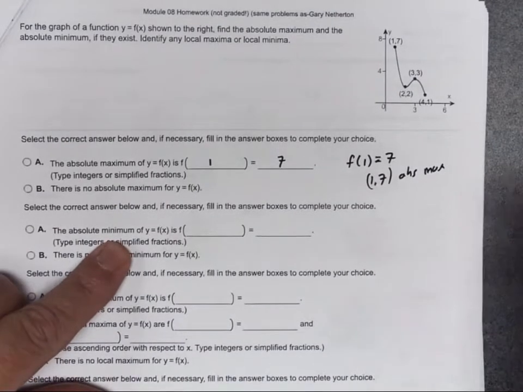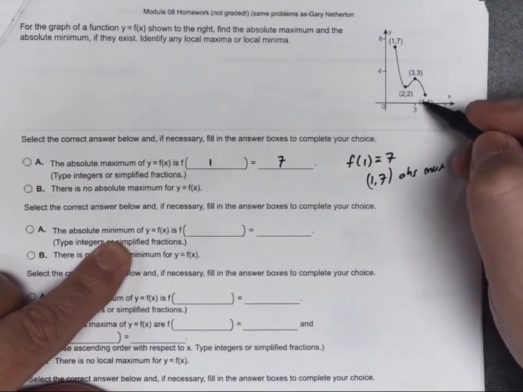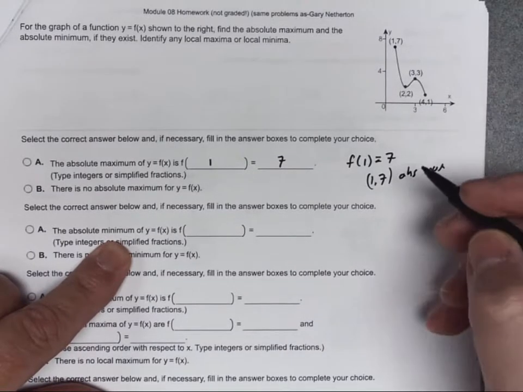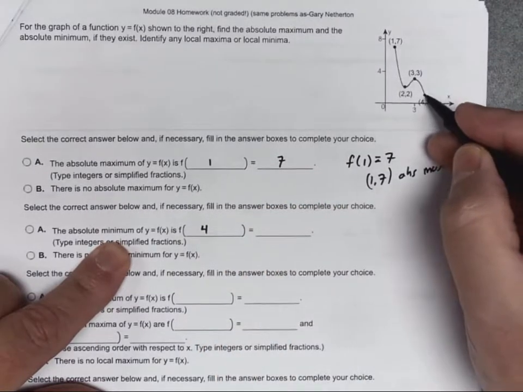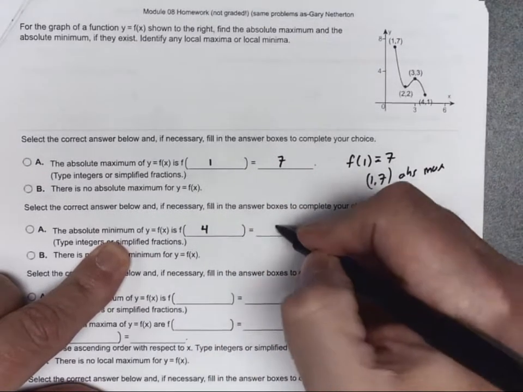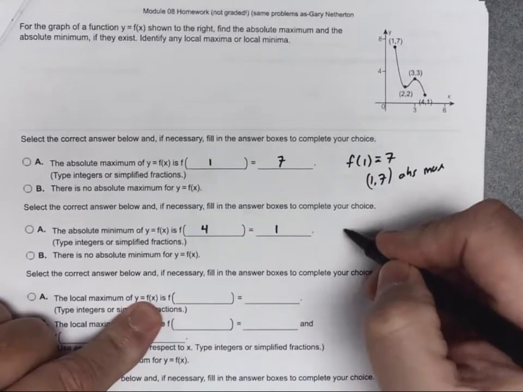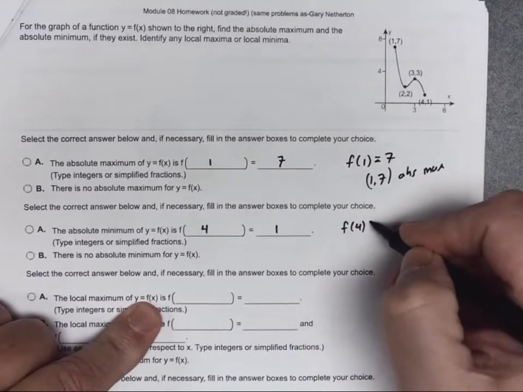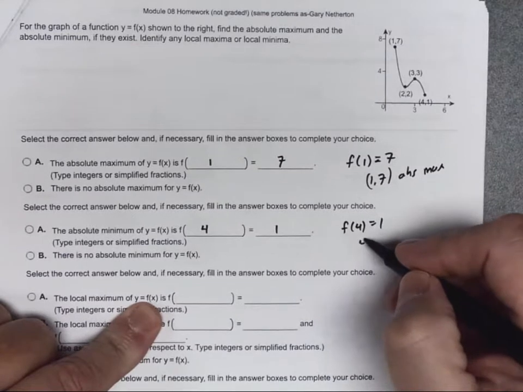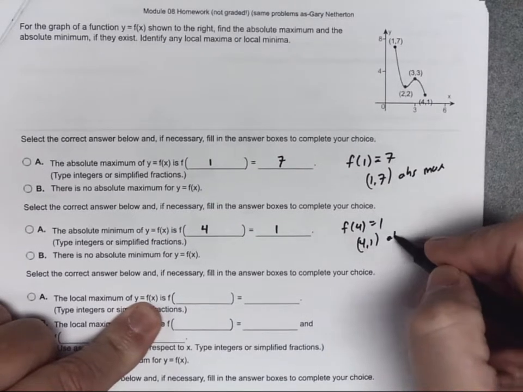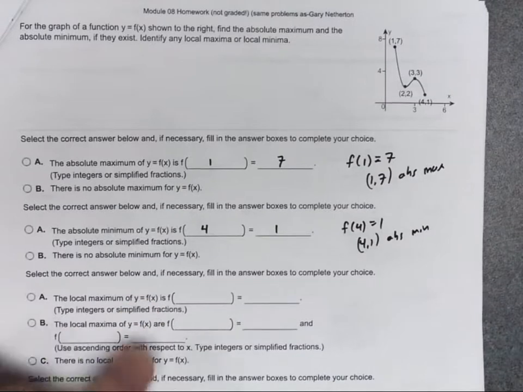Absolute minimum is down here. What's the value of x where it occurs? 4. So f of 4, and what's the actual value of the function? It's 1. So in other words, we're saying f of 4 equals 1. The point (4, 1) is the absolute minimum.